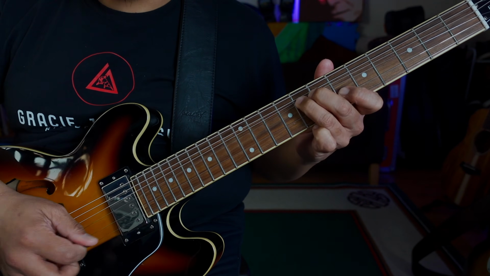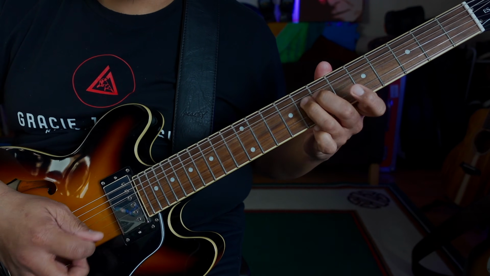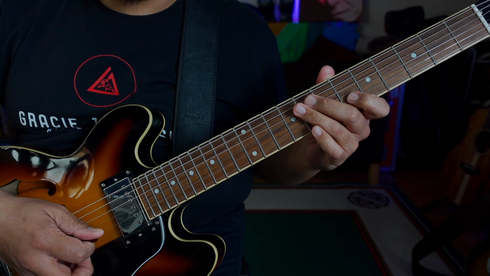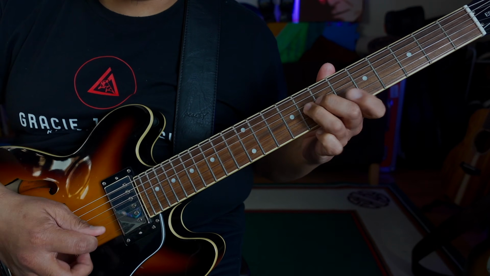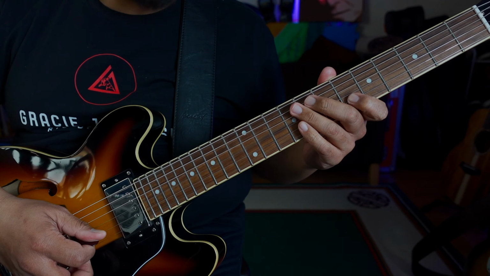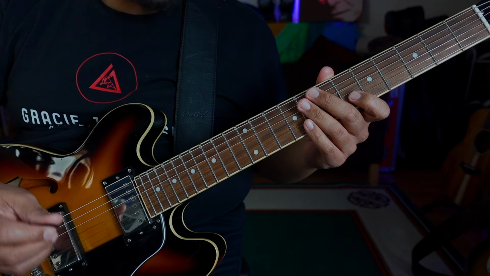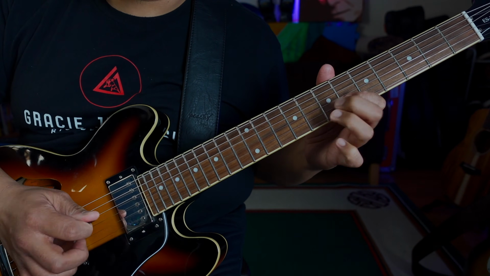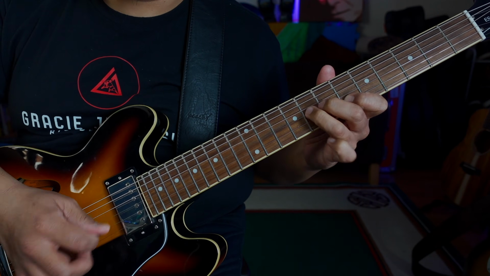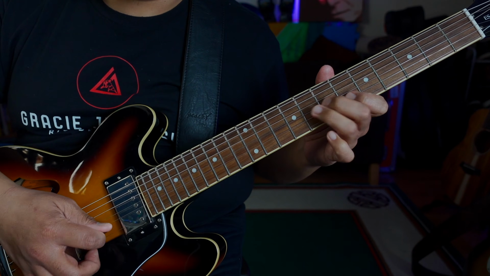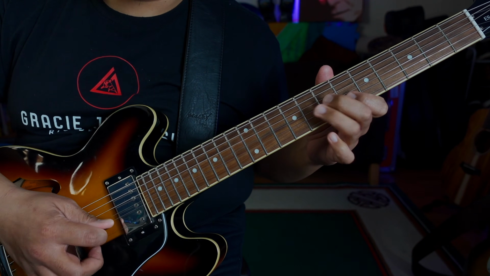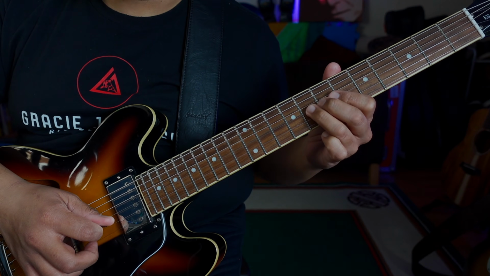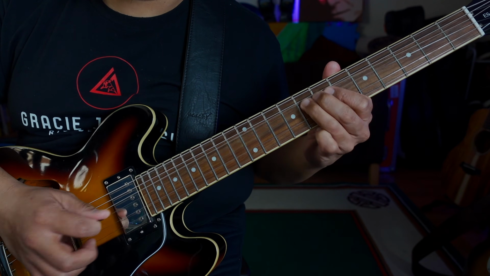Right, so. And again. So that bit goes around twice. A little performance note. The bend is quite short. So he's bending and kind of killing the note pretty quickly.